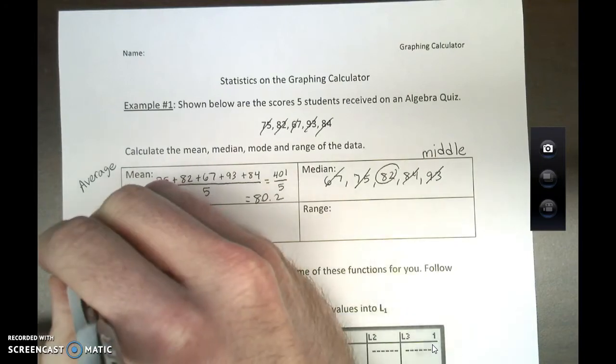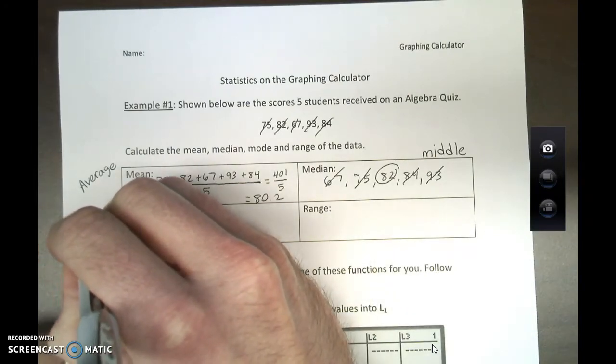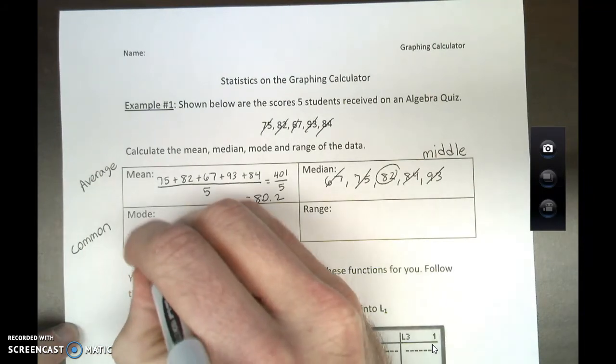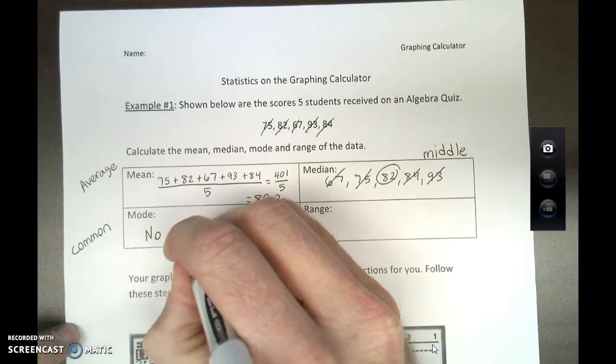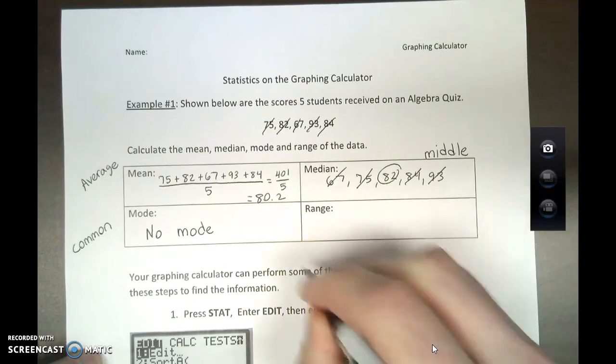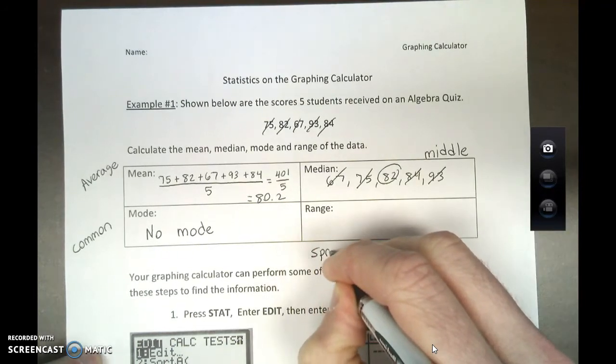The mode is the most common number that you see, so it happens the most frequently. So in this case, there is no mode because there is no number that repeats. The range is the spread of your data, so how far apart are your data points.